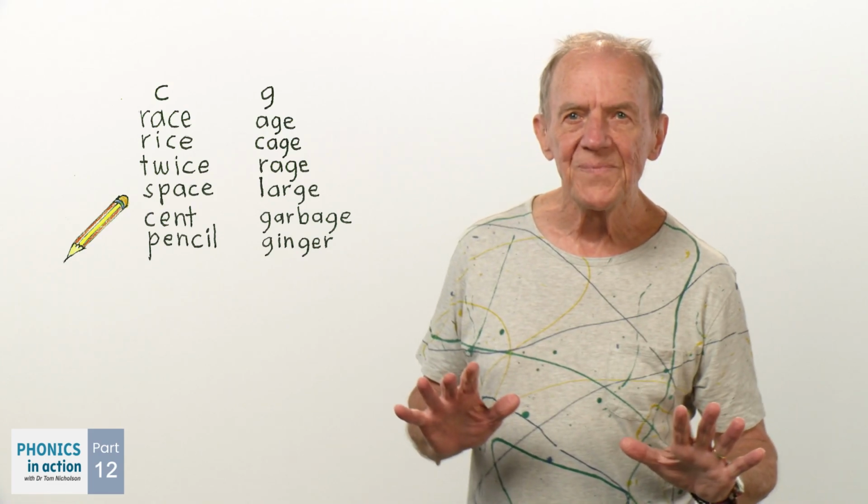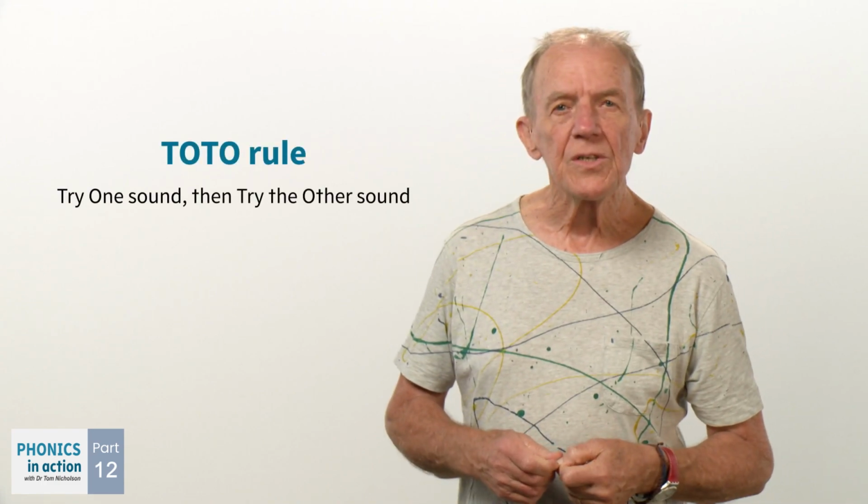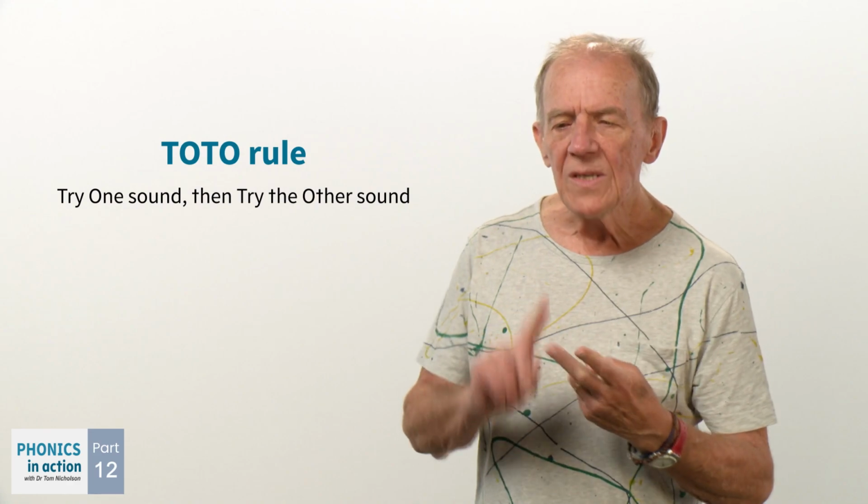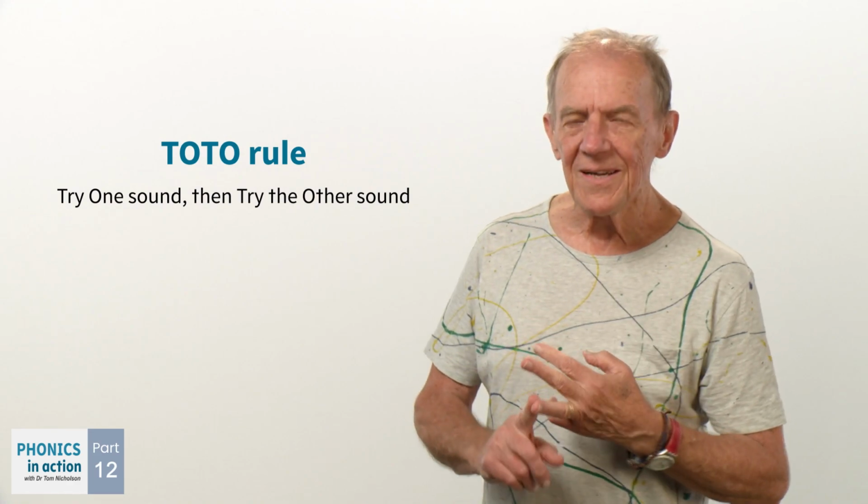Nothing to worry about. If you are not sure whether to say g or j, try both sounds to see which one makes sense. This is called the Toto rule. Try one sound, then try the other sound. Well, conclusion is, it's been a great job.